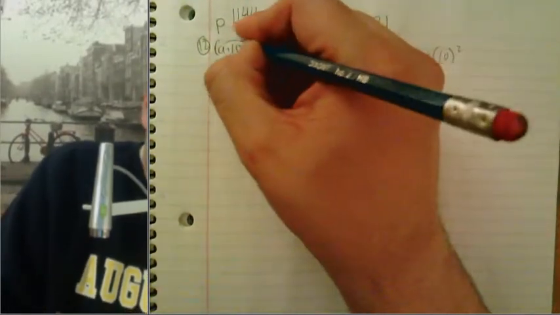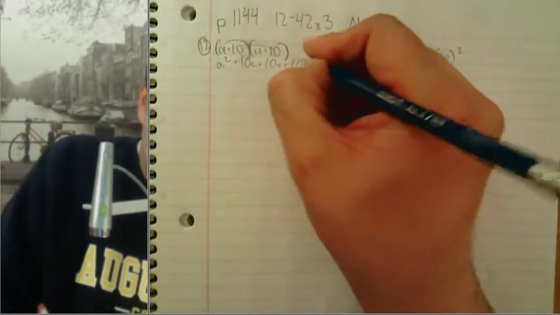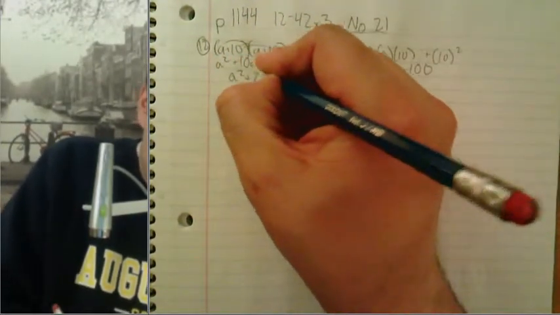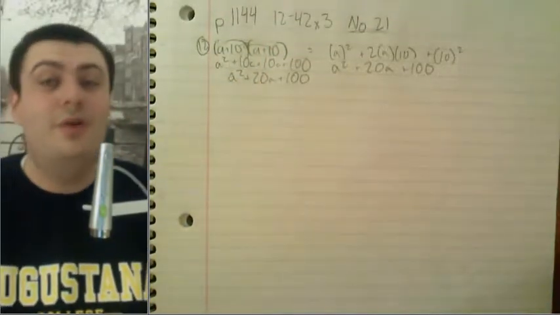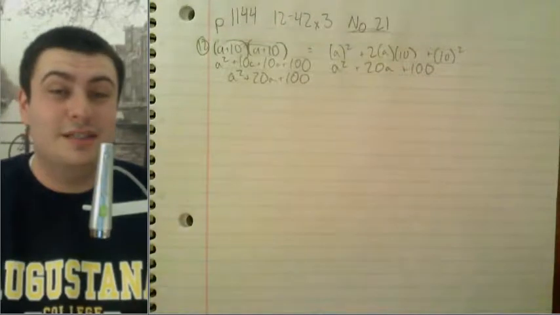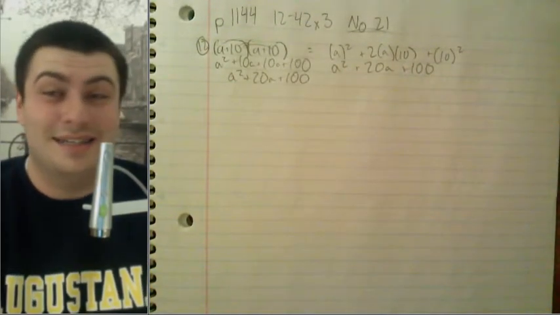Now, if that's too much and you still want to FOIL it out, it still works. Watch. First, a squared. Outside, plus 10a. Inside, plus 10a. Last, plus 100. A squared plus 20a plus 100. See, you can FOIL or you can know your perfect or your special products. It's all the same. It's just more practice. Have fun.